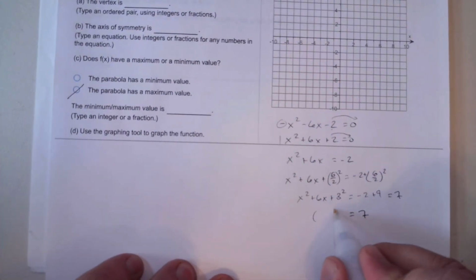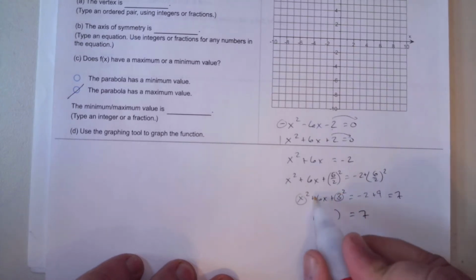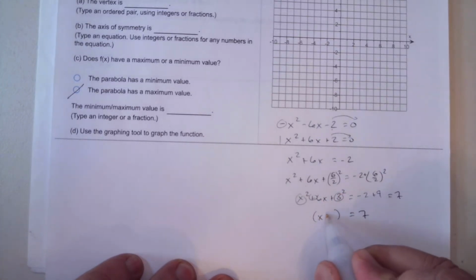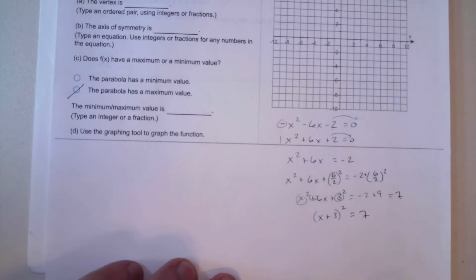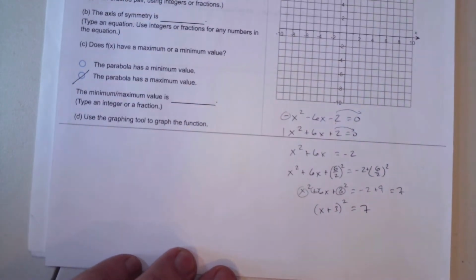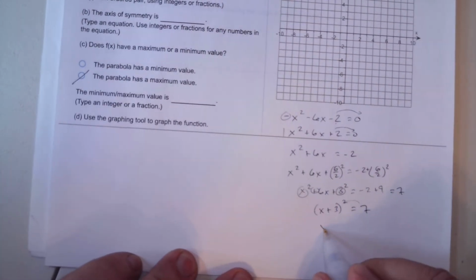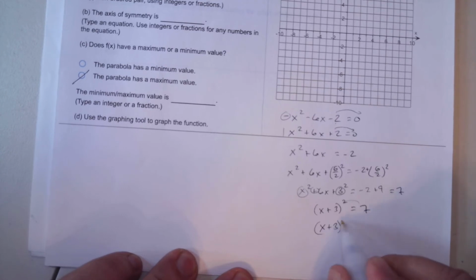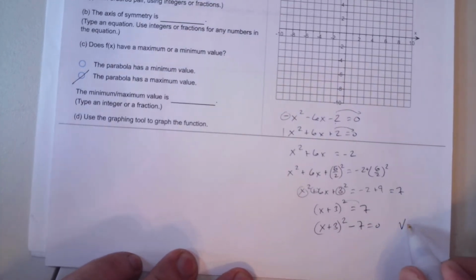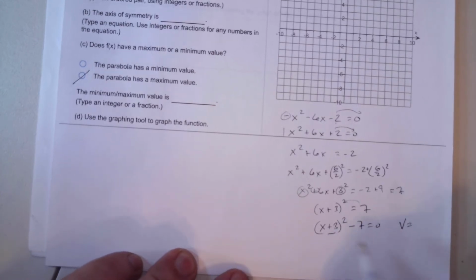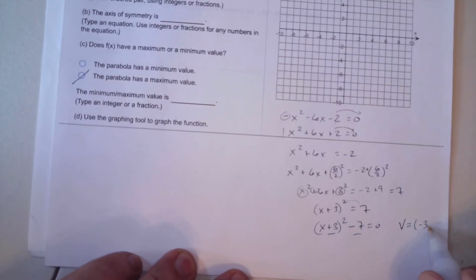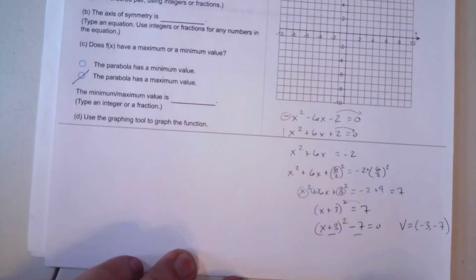The left hand side, whatever is under the square, and the first sign. So x plus 3, all that squared. So if we move the 7 over, we get x plus 3 squared minus 7 equals 0. Now we can tell me what the vertex is. Negative 3, negative 7.